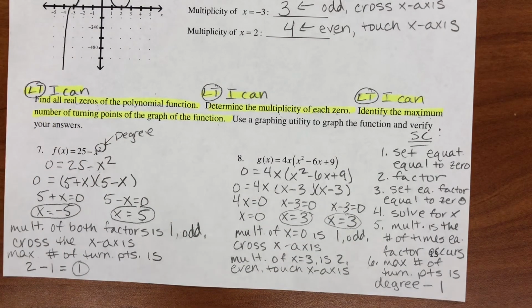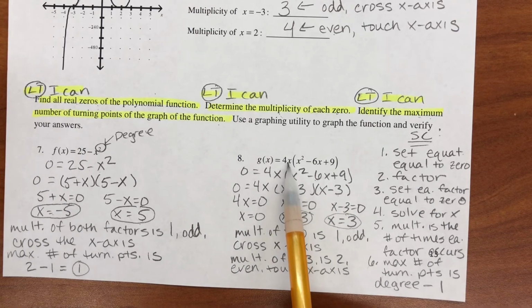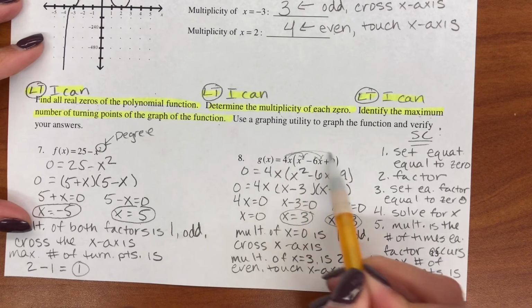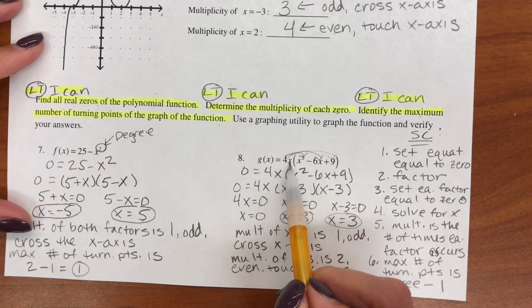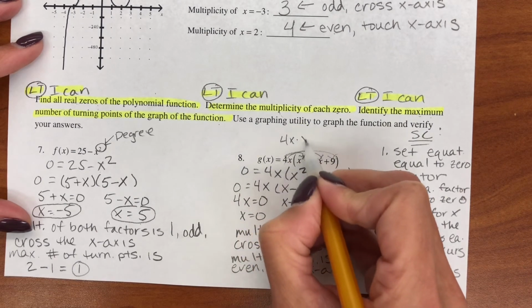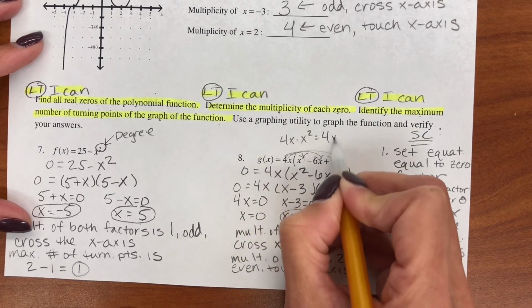And then finally, my max number of turning points. Well, for this one, you need to figure out the degree of the polynomial. So originally, you would have to distribute this through. So 4x times x squared is 4x to the third.